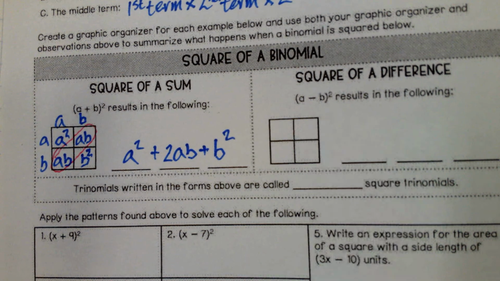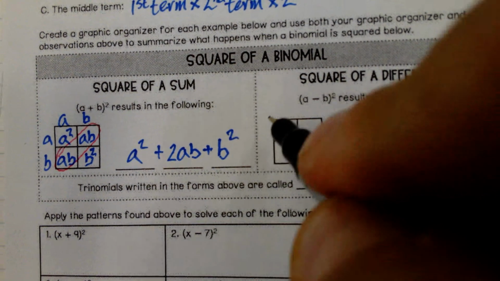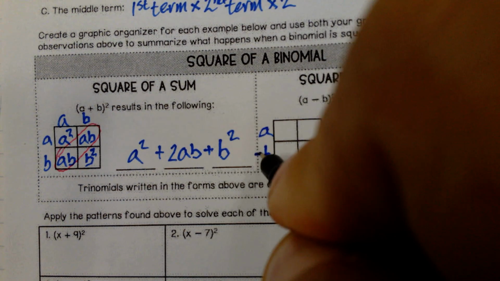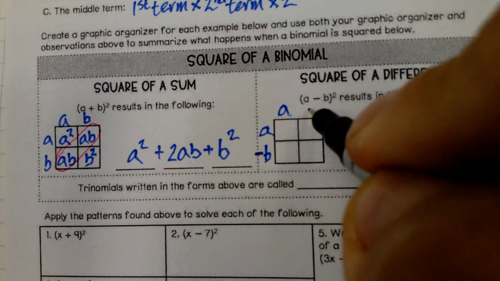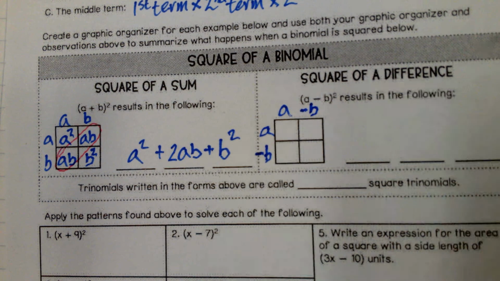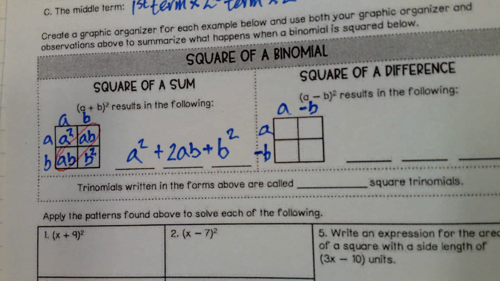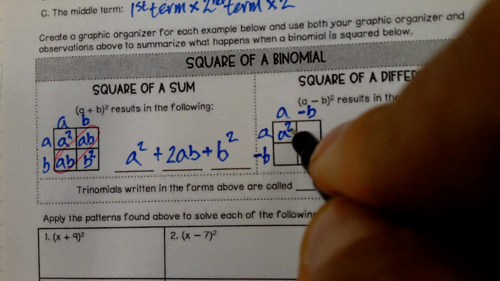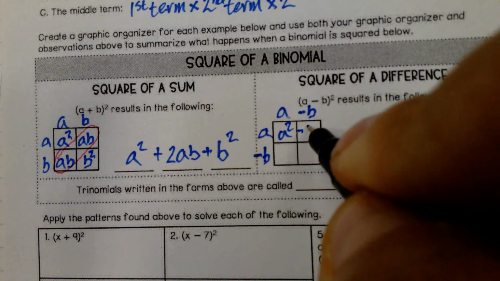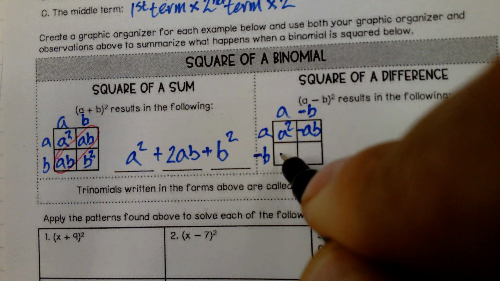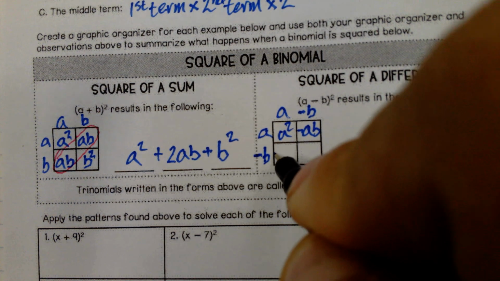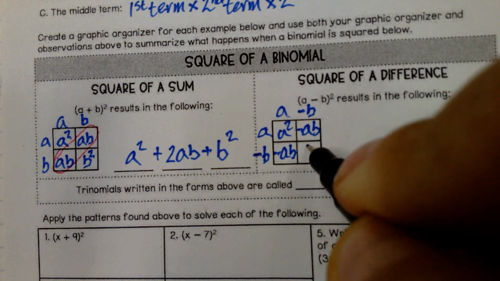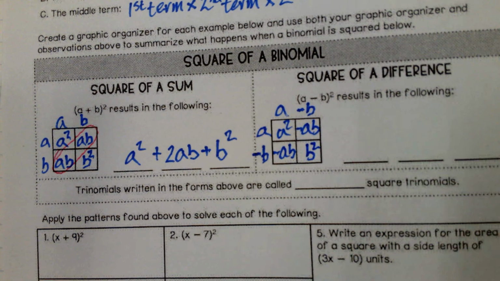So if we have a minus, it'll be a little different. I got to have negative b, right? So let's multiply these. I'm going to have a squared minus ab, and then negative b times a is negative ab, and then negative b times negative b is positive b squared, so just write b squared.